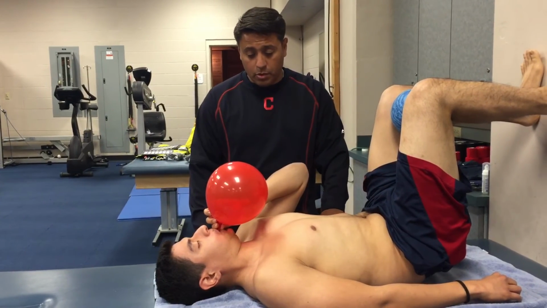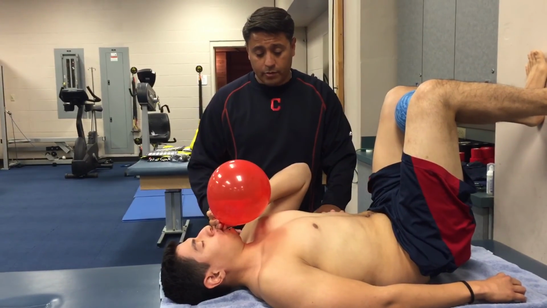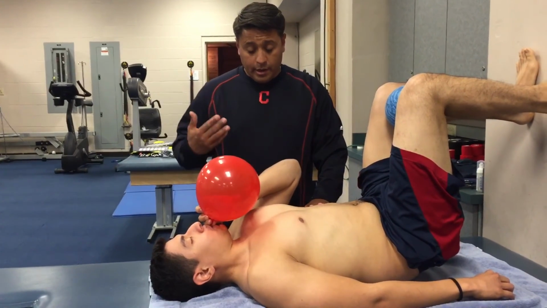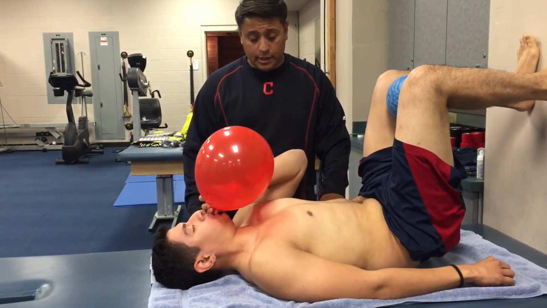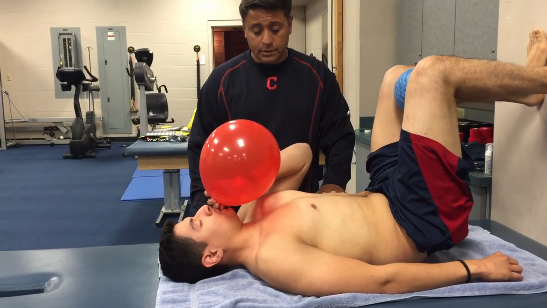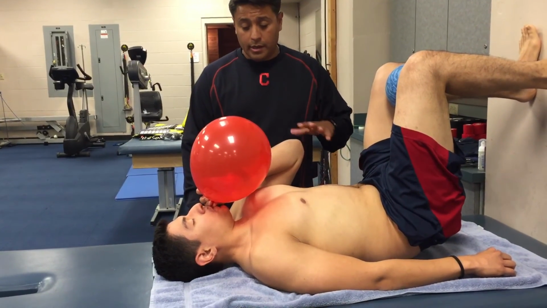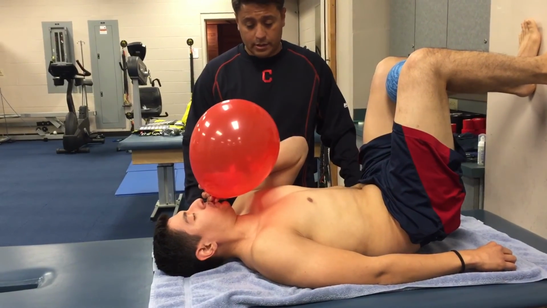Blow, blow, blow. And then take a deep breath. And then exhale again. Exhale, exhale, exhale. One more time. Deep breath, deep breath. And then exhale, exhale, exhale, exhale.